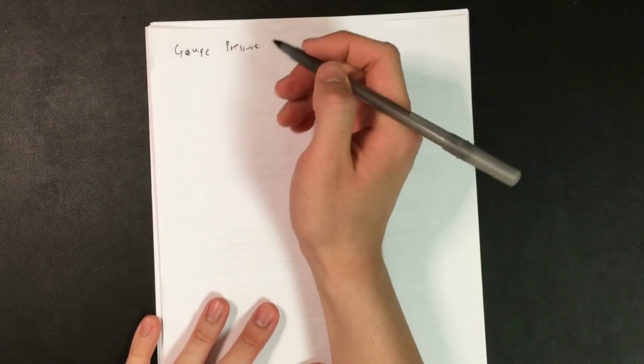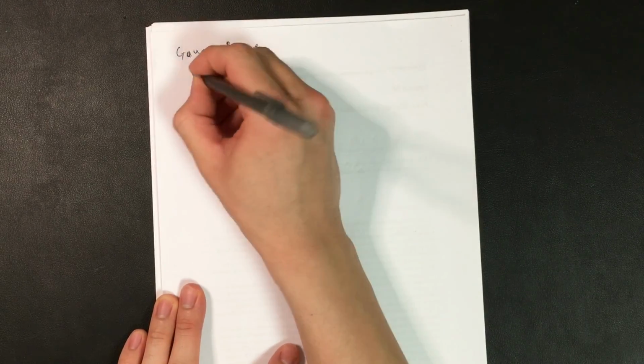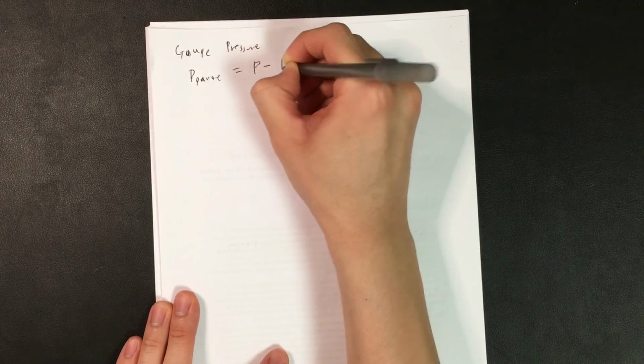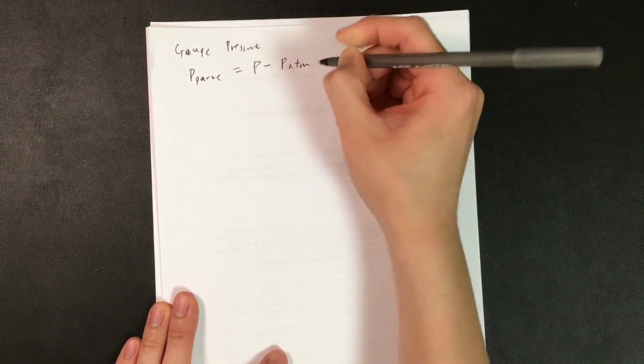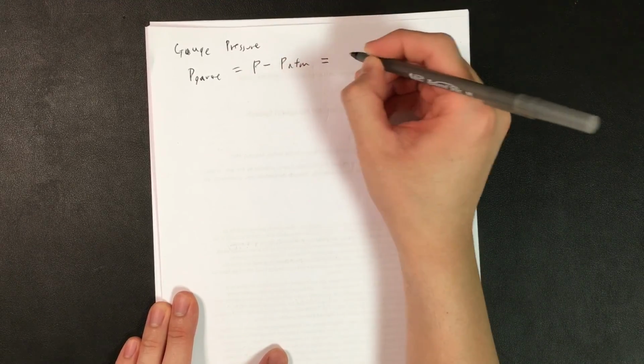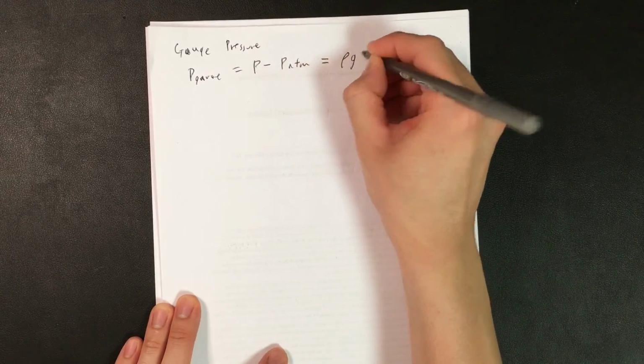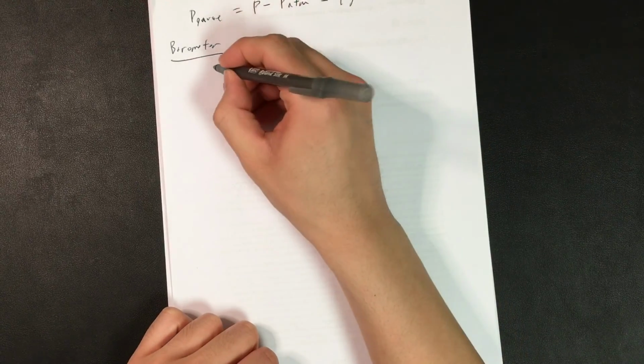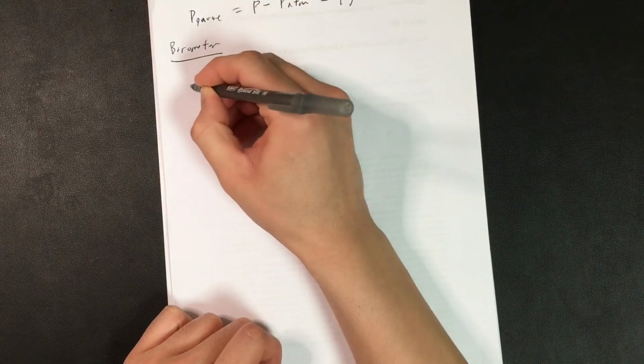There is also a quantity called the gauge pressure, which is defined as the pressure minus the atmospheric pressure, which for the case of the water would equal rho gh. There is a device called the barometer, in which this device looks something like this.